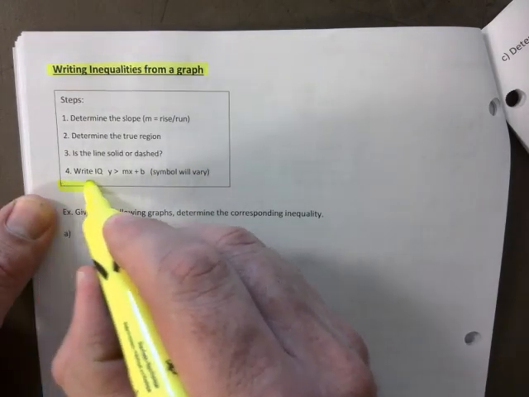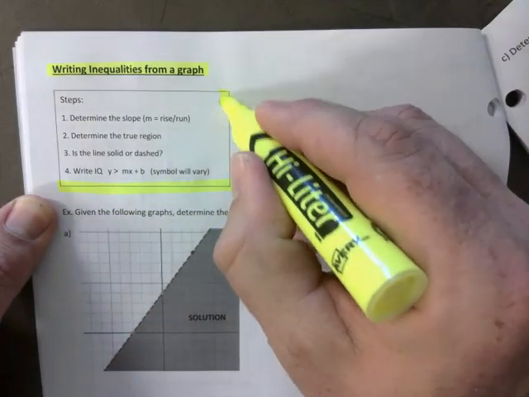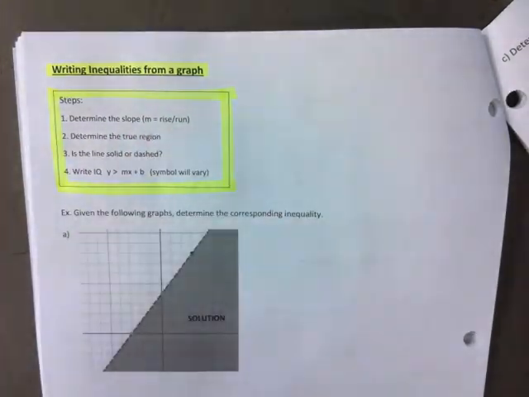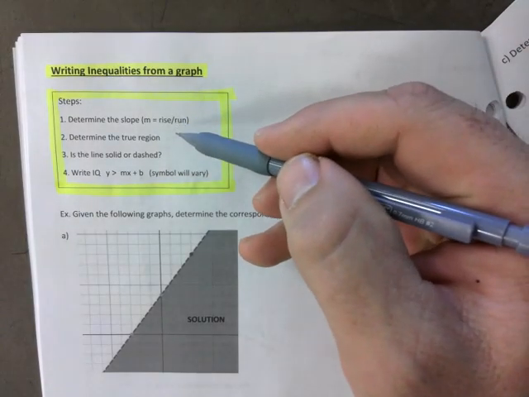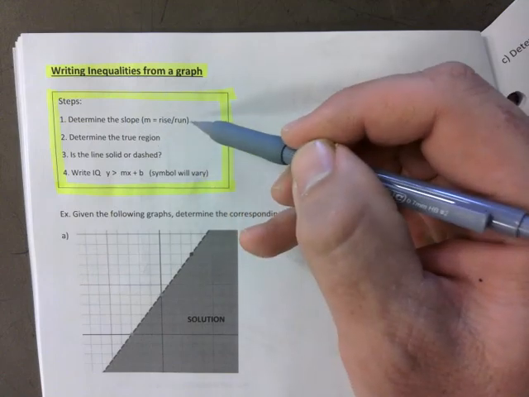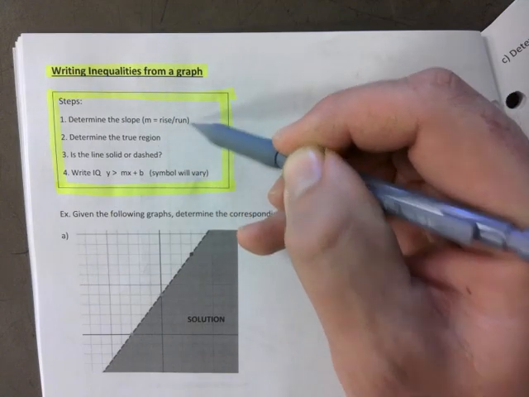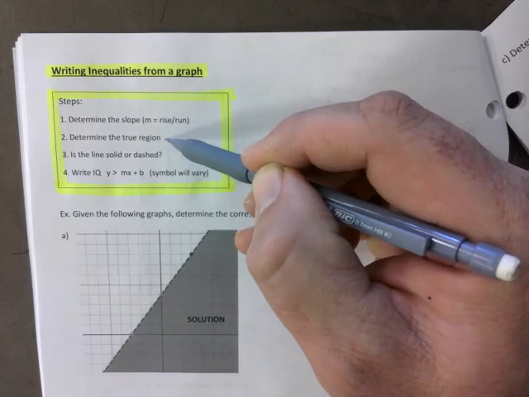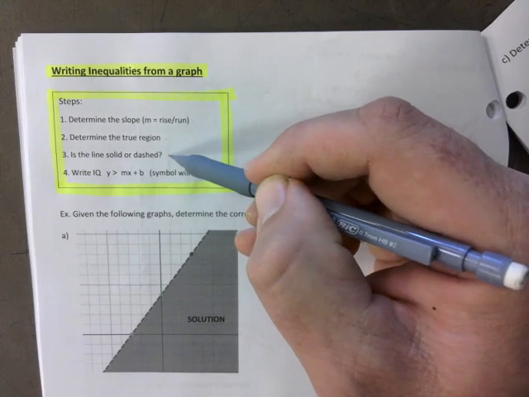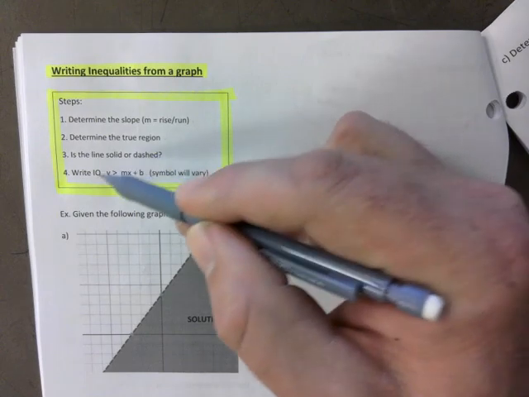Okay. These are the steps, okay? You don't have to follow them to the T, but in general, I find the slope, I find where the true region is. I ask myself, is the line dashed or solid? And then I write my inequality.